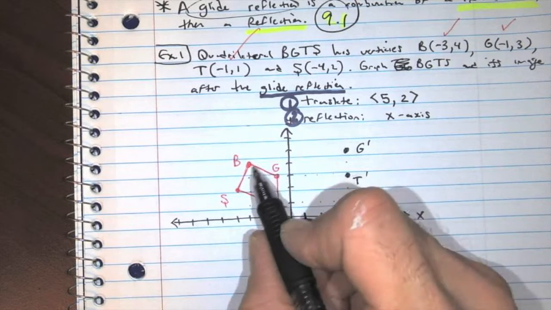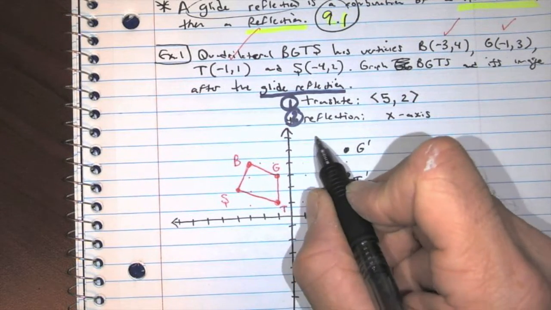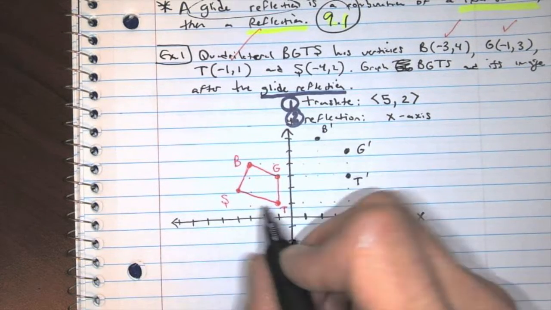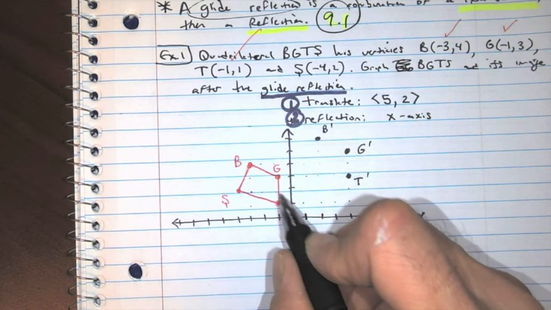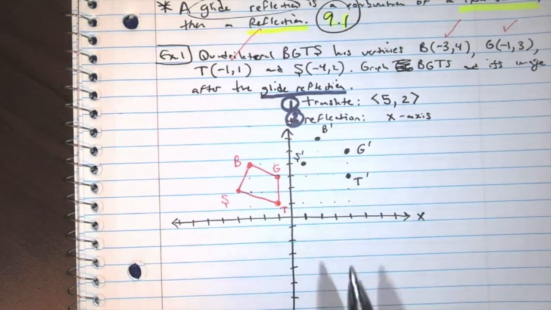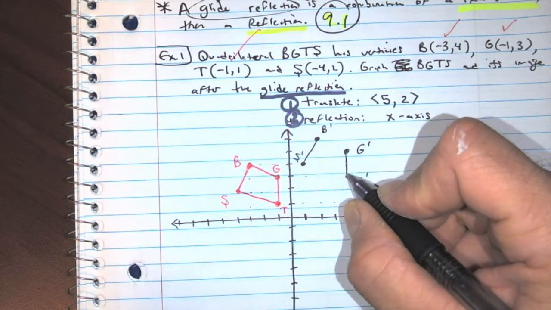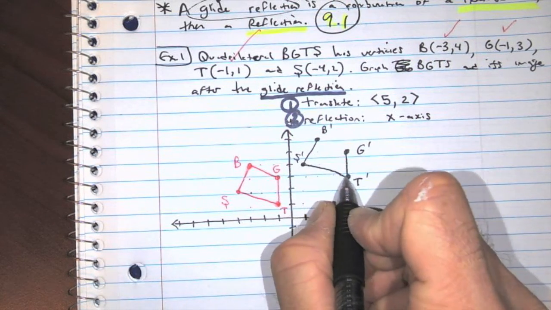G prime, 1, 2, 3, 4, 5, 1, 2. B prime, 1, 2, 3, 4, 5, 1, 2, and S prime. Go ahead and connect all the primes together. It should give you the exact same quadrilateral.